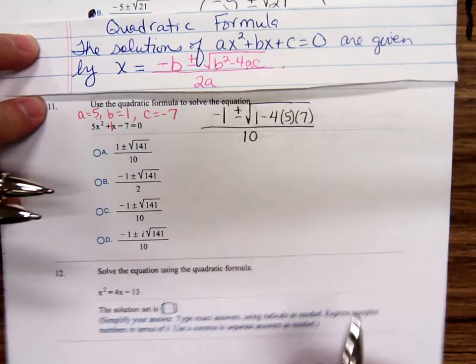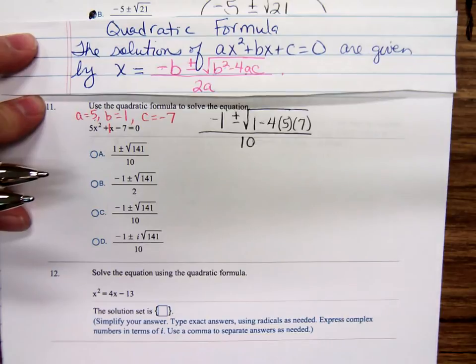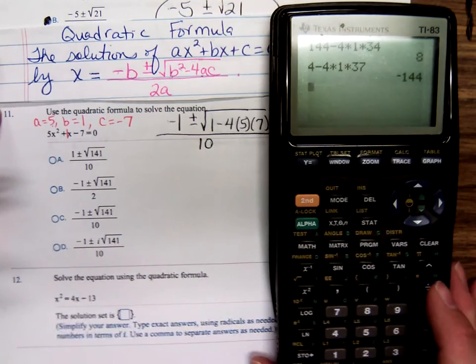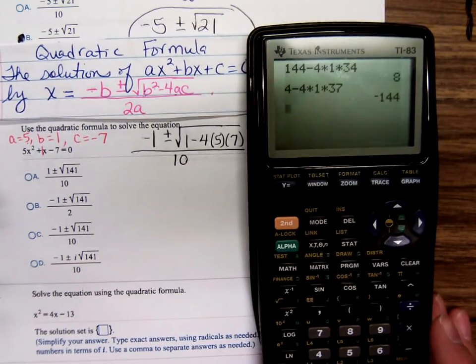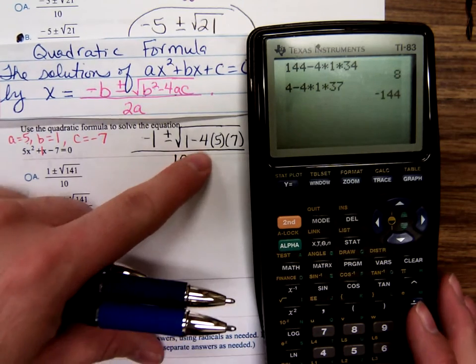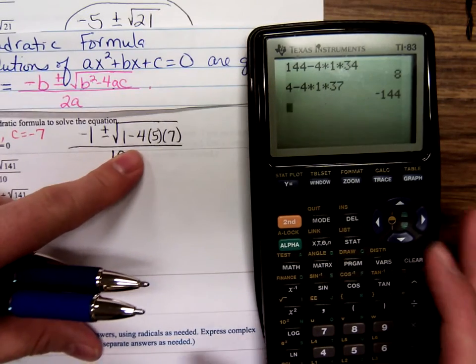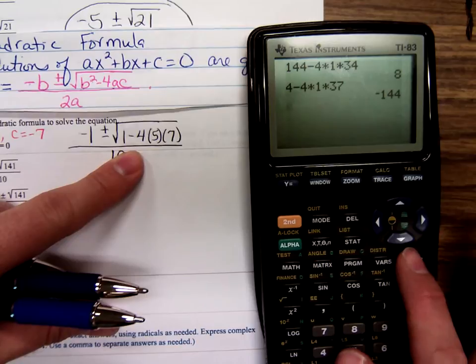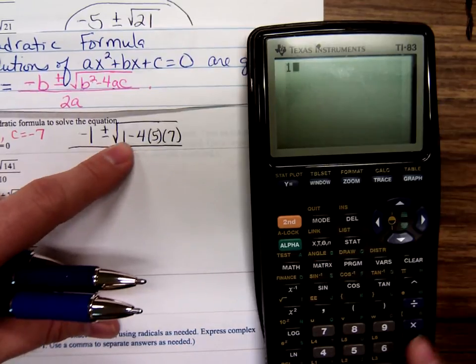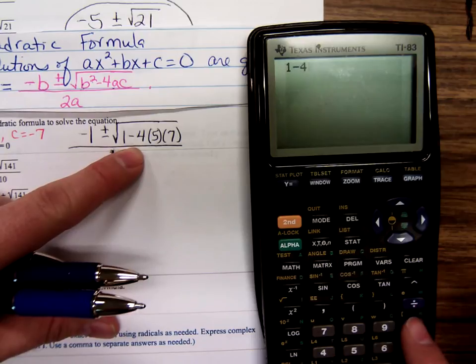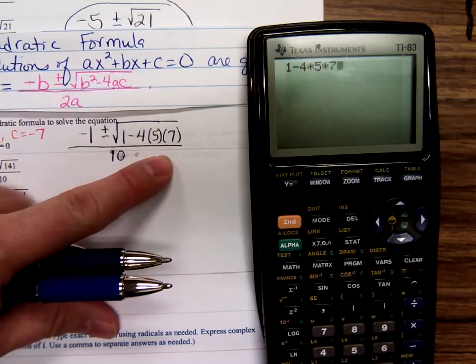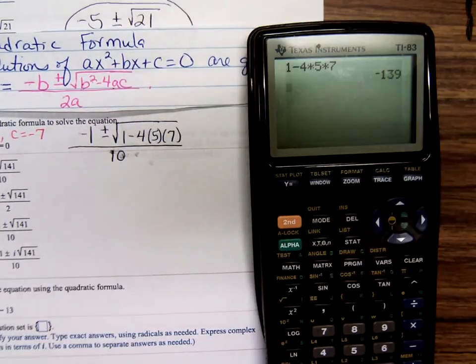10, that's good right there. So I'm punching in under the square root symbol the 1 minus 4 times 5 times 7. Oh, let me clear that out. 1 minus 4. I'm just hitting those parentheses, I'm just using for times. Times 5 times 7. Ooh, that's a -139. No, it can't be.